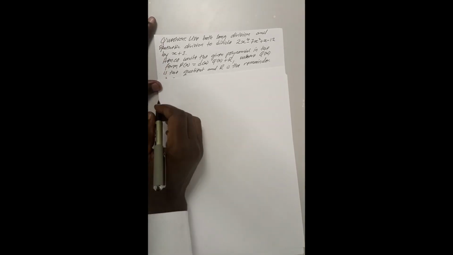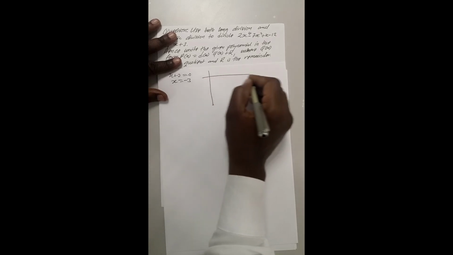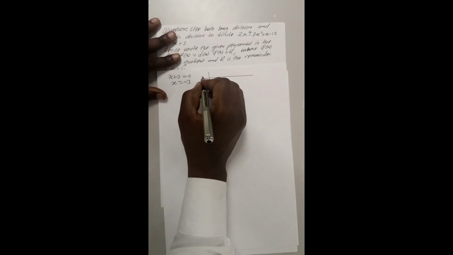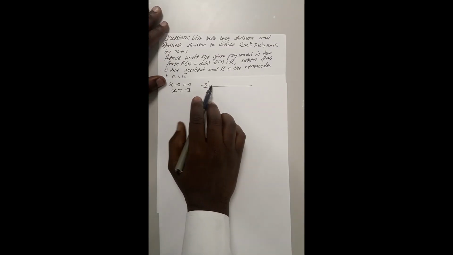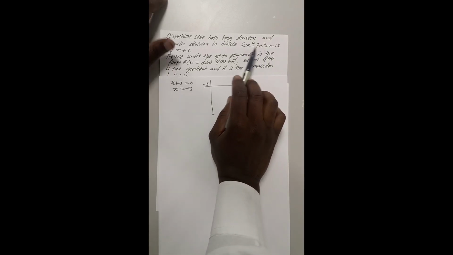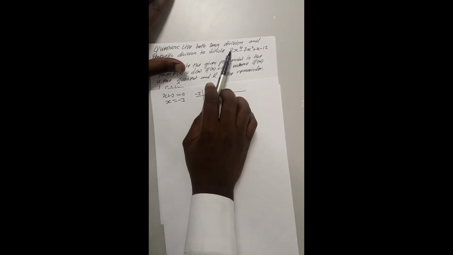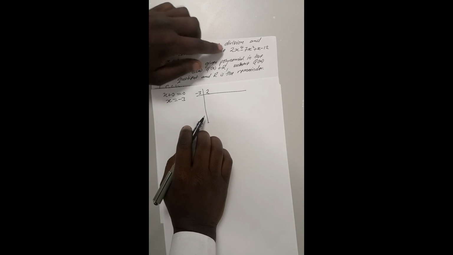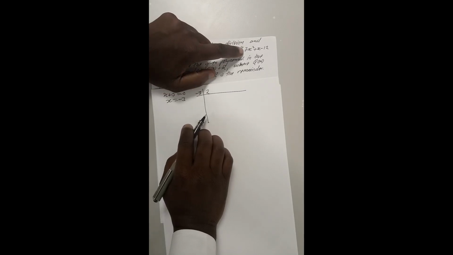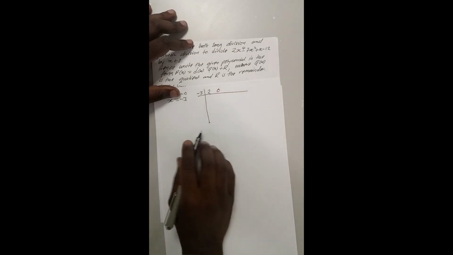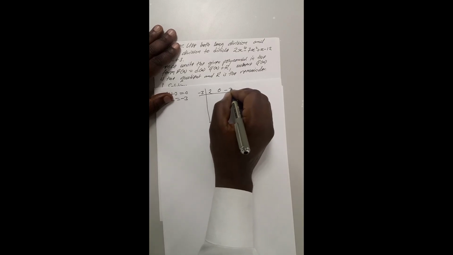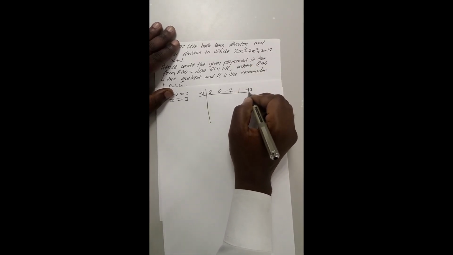Use synthetic division. So step 1, you get your divisor, x plus 3 equal to 0. Then your x is equal to minus 3. Then you draw this table, okay, like this. Here you're going to put the value of x, which is minus 3. Then here you'll be putting the coefficients of the powers of x, and the powers should run from the highest to the lowest. The coefficient of x to the power 4 is 2. The coefficient of x to the power 3, which is not appearing here, is 0. The coefficient of x to the power 2 is negative 7. Coefficient of x to the power 1 is 1. And the coefficient of x to the power 0 is negative 12.